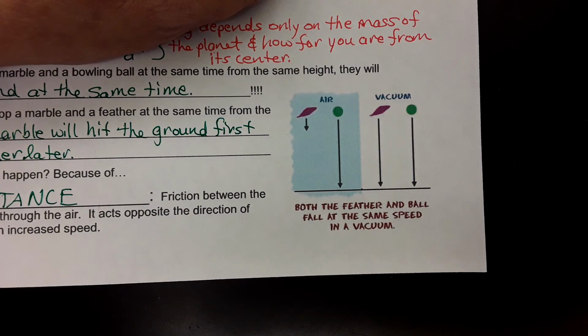And later on, after spring break, I'm going to prove it to you. I'm going to show you a video of what happened on the moon, on one of the moon shots. It's pretty cool. It's history too, which is neat.